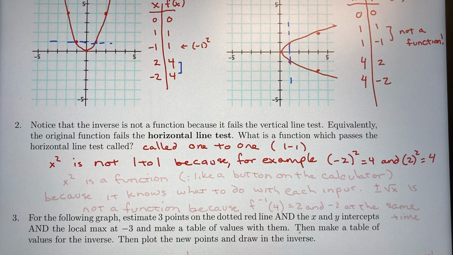Okay, so x squared is a function, which you should be thinking of as like a button on the calculator.